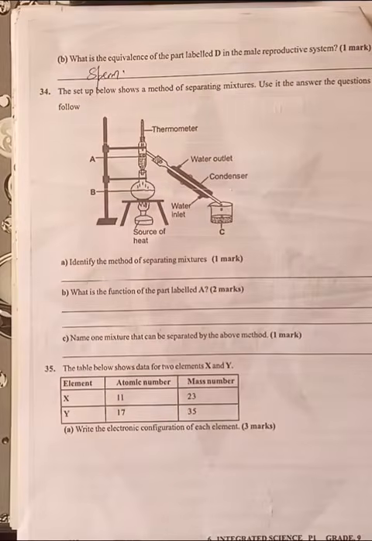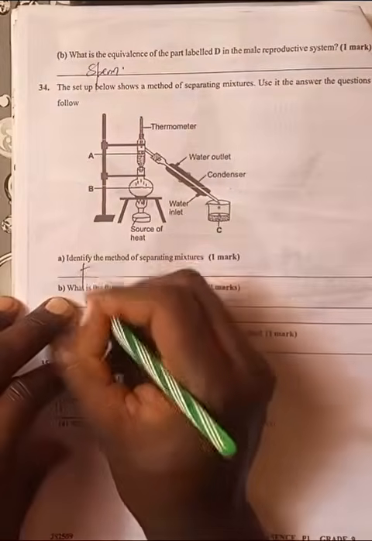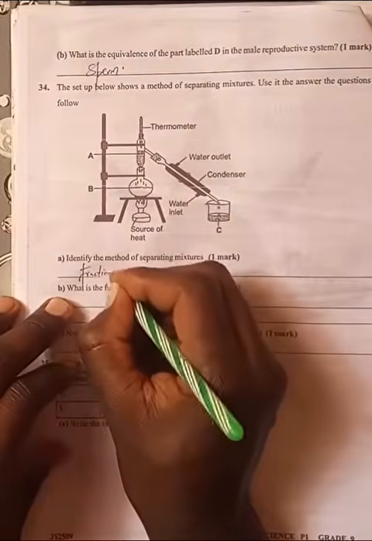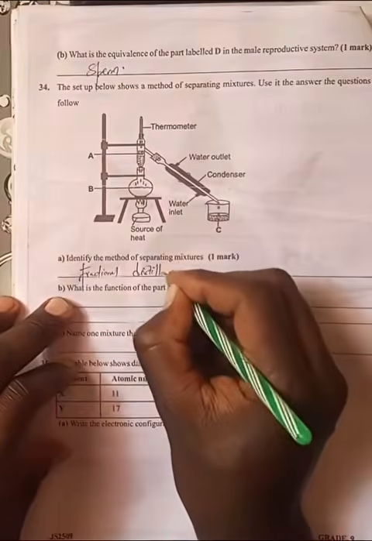Next question, we have 34. The question is asking you to identify the method of separation first. We have the fractionating column with the thermometer and the condenser. This is the fractional distillation setup.